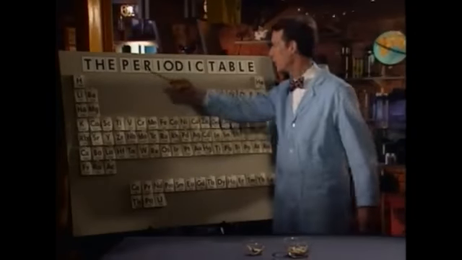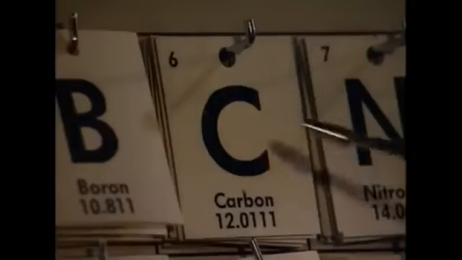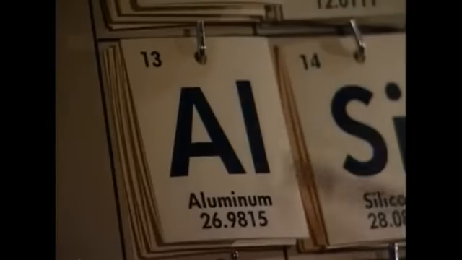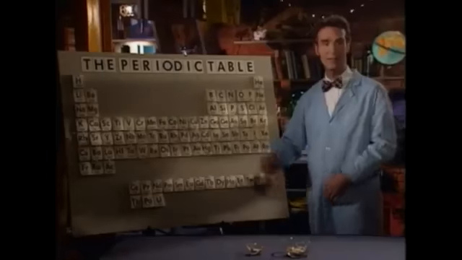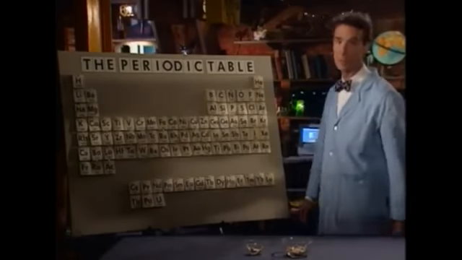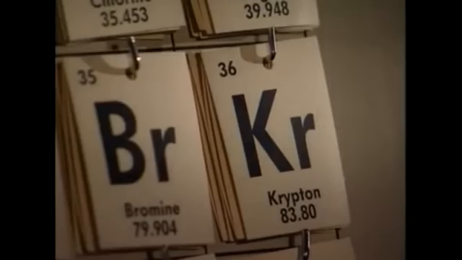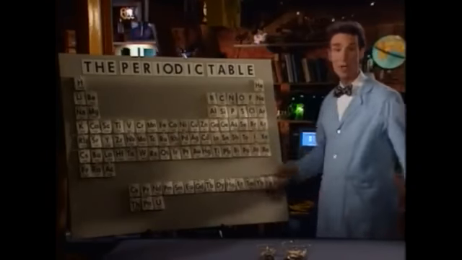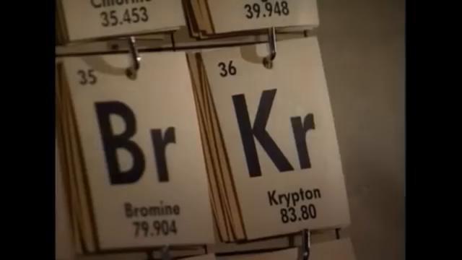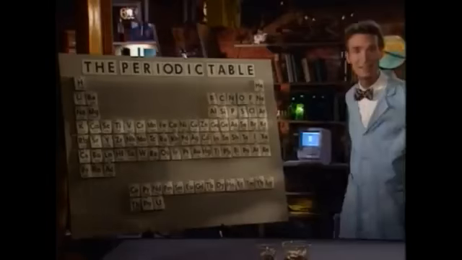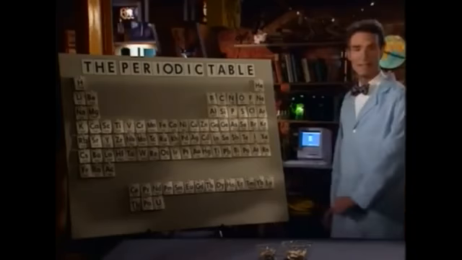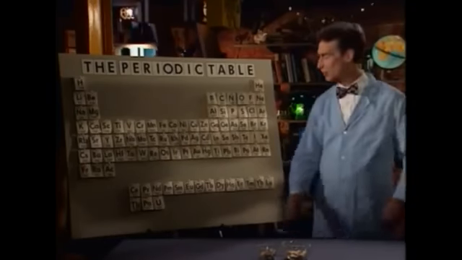Voila! The periodic table. See, every element has a name, and you know most of them. They're familiar. There's carbon, oxygen, aluminum, copper, iron. But there's some weird ones, too. There's like erbium, palladium, and krypton. Scientists have given each element a 1 or 2 letter symbol and a number. Now, that's not just any number. That's the atomic number. The number of protons in each nucleus.